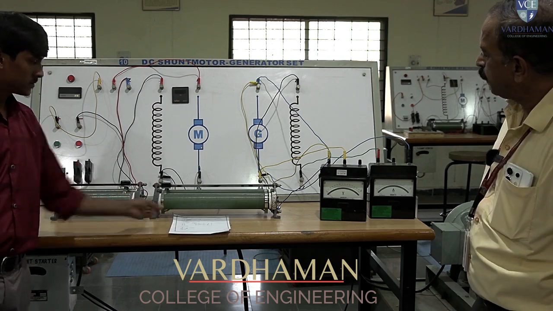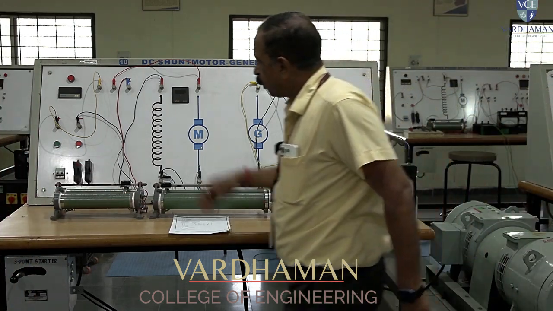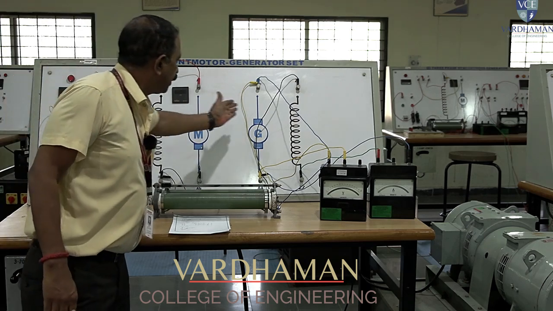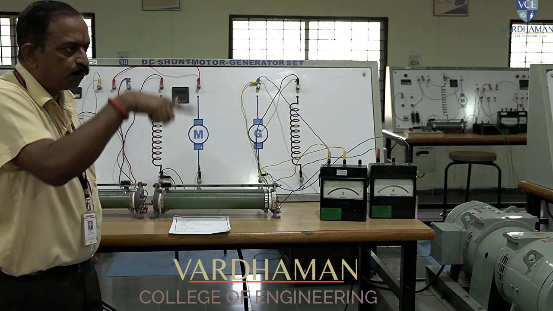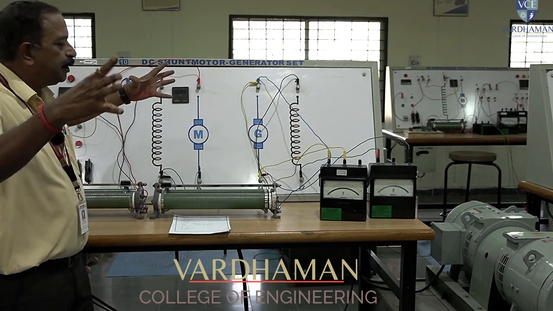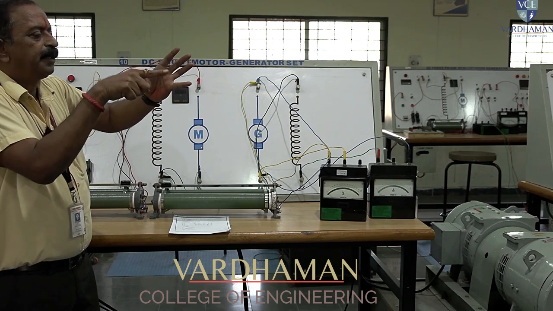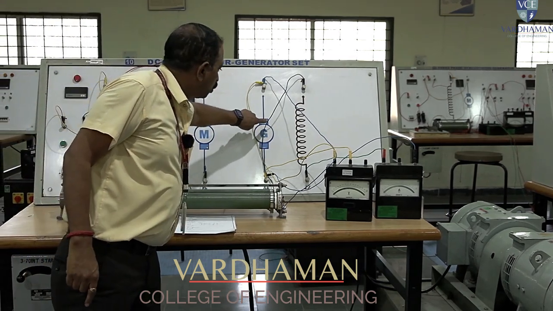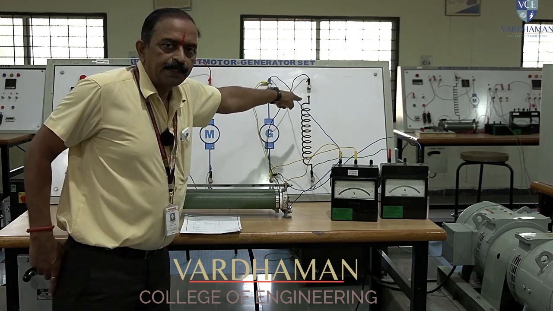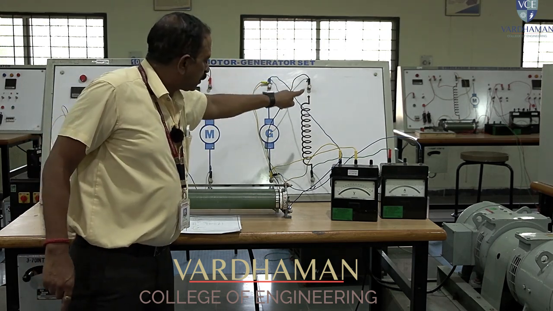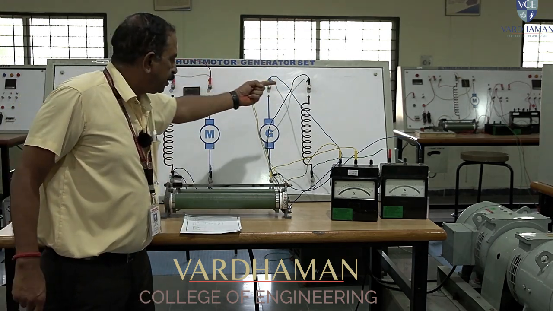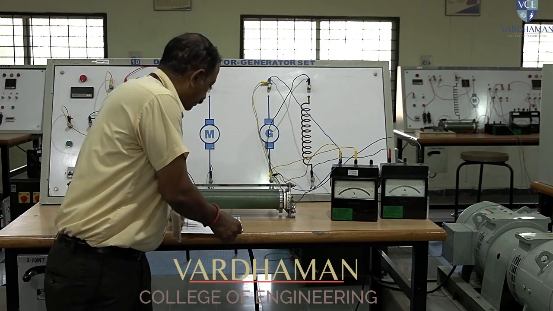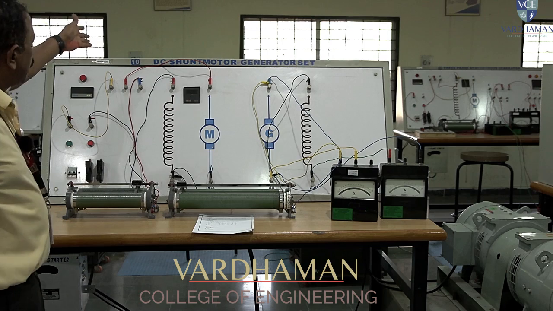Now let us verify. As I have already explained, I will start the motor. When the motor gets mechanical force, that is given as input to the generator, which moves the coils in the magnetic field. As the conductor moves in the magnetic field, due to the change in magnetic field, voltage is induced. The amount of voltage induced depends on the rate of change of flux. Rate of change of flux depends on the current flowing through it, and the current is controlled by this rheostat. I will show you practically. So let us switch on 10.